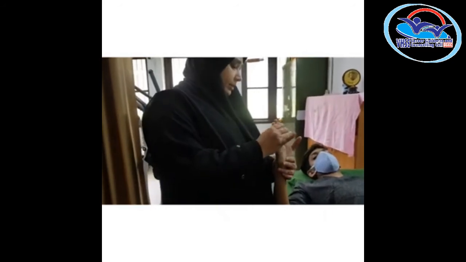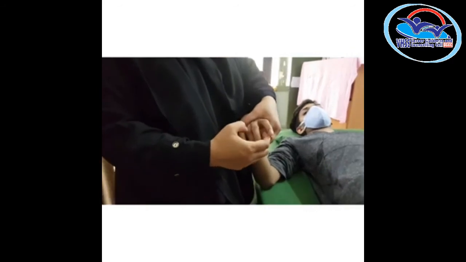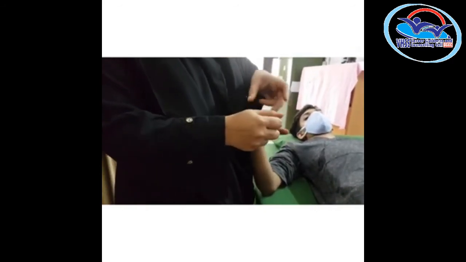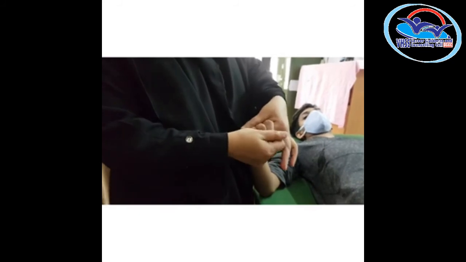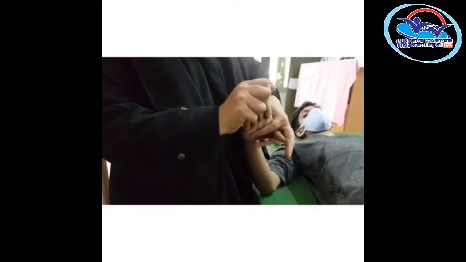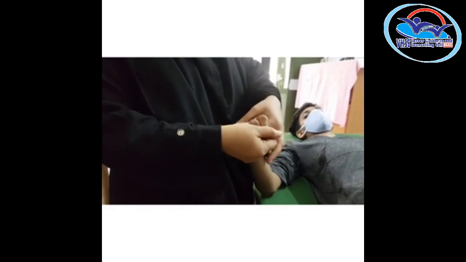Now you will do the metacarpophalangeal joint flexion and extension. We are doing all the fingers together except the thumb. Flexion, extension, and proximal interphalangeal joint. See how I am holding. These are the proximal interphalangeal joints. So I am holding the proximal phalanges and doing the flexion and extension.